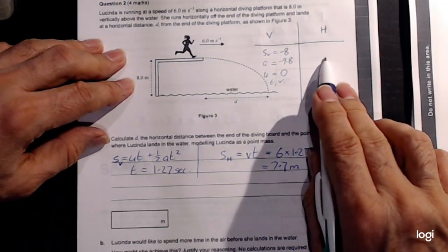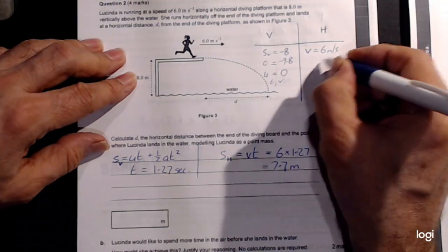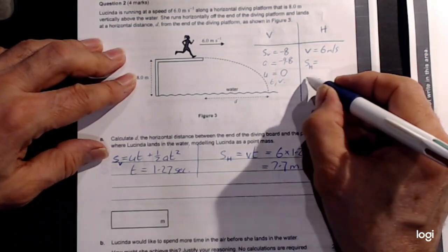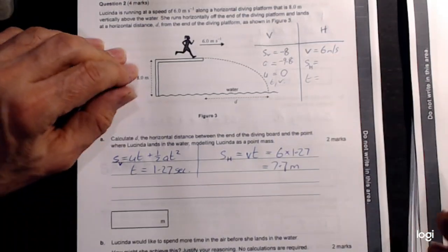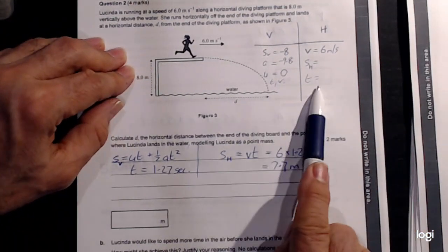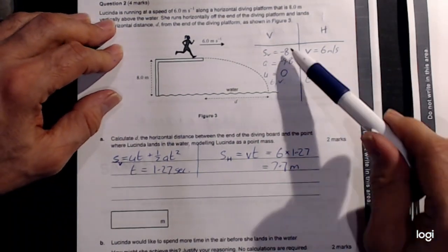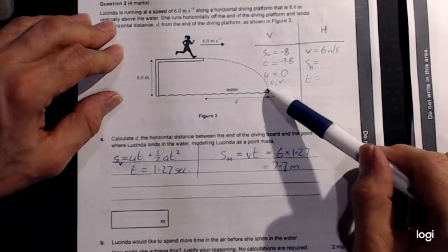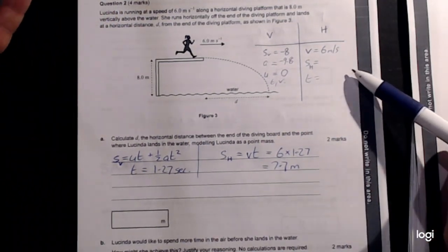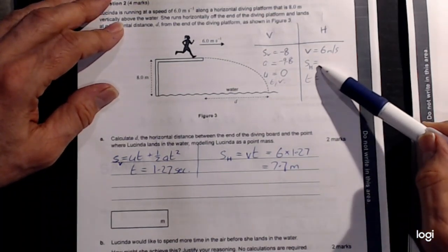Horizontally, the only thing you know is she's traveling at 6 meters per second. You don't know how far she goes, that's what we're trying to find out, s_h. And you don't know how long she's in the air for. The one thing that appears on both of these that's the same is time. So quite often, the key in one of these things is to use one side of this to find time and then put it on the other side and find what you're really after. And that's exactly what we're going to do here. We're going to find time here and then stick the time down there and find the horizontal distance.